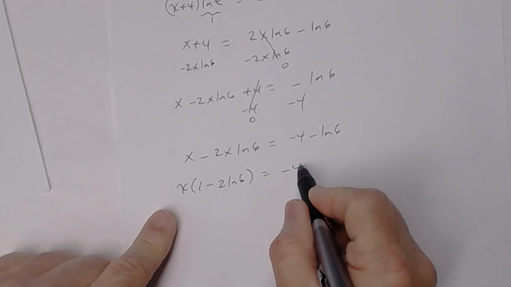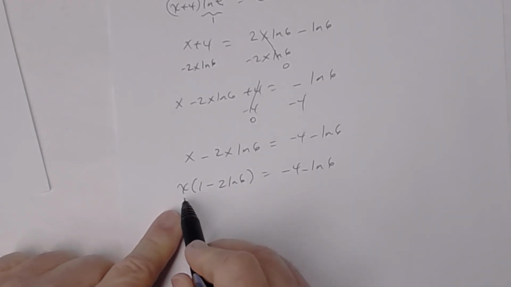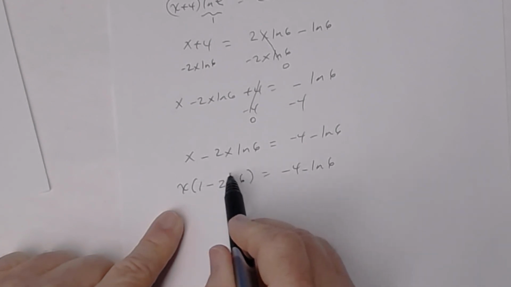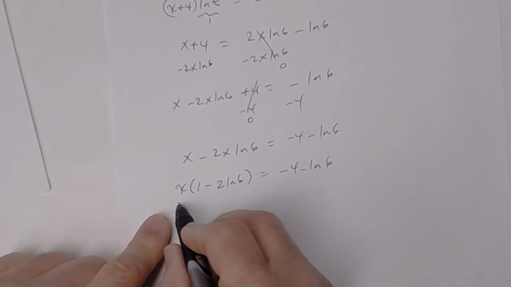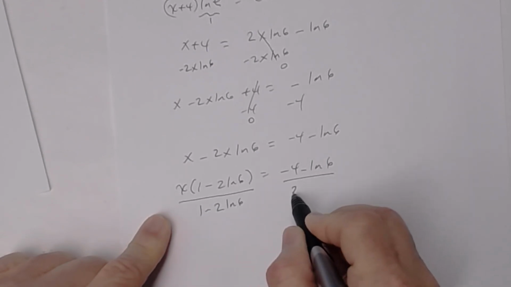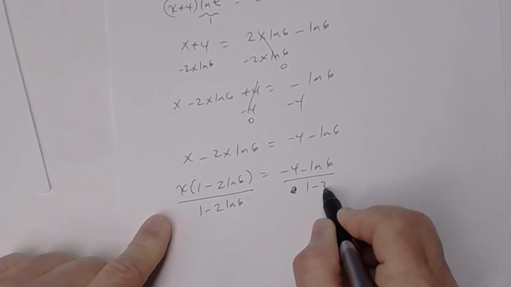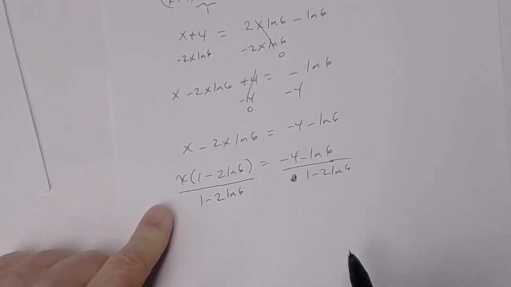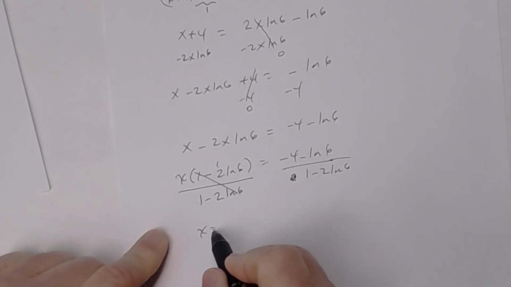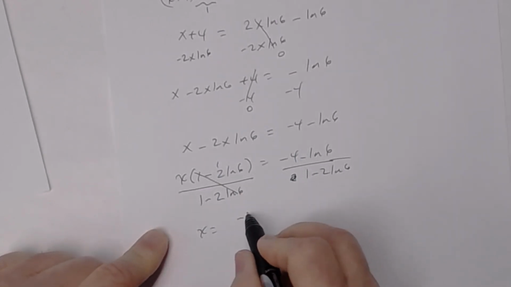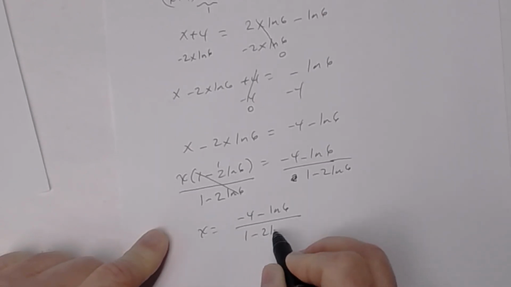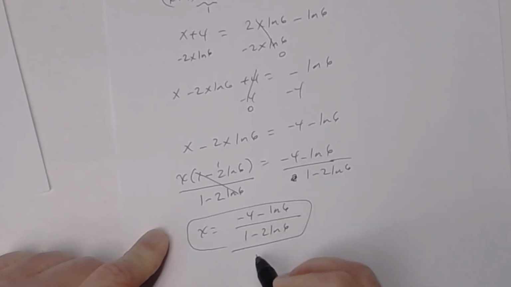Equal, and I'm going to rewrite this over. And now to get x by itself, right now you're multiplying x by 1 minus 2 natural log of 6. So now you can divide both sides by 1 minus 2 natural log of 6, just like this. And so 1 minus 2 natural log of 6 divides out, so you get x equals, and that's your exact answer: negative 4 minus natural log of 6, divided by 1 minus 2 natural log of 6. That's your exact answer.